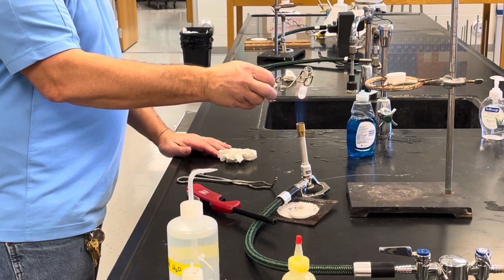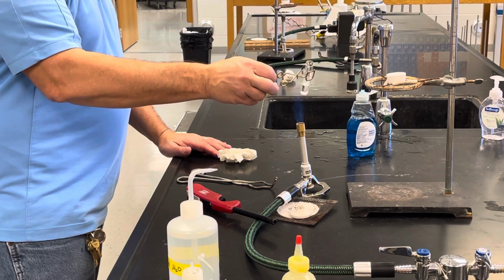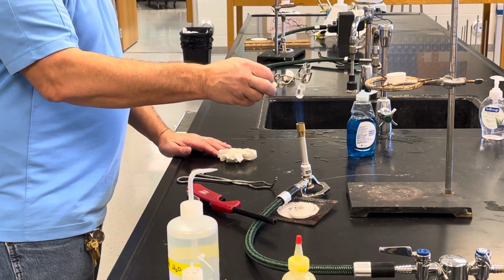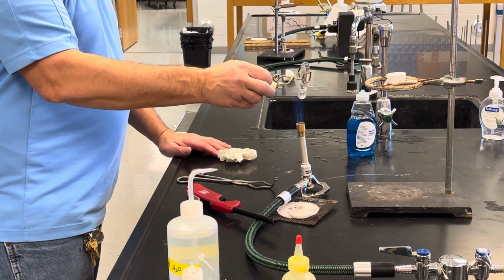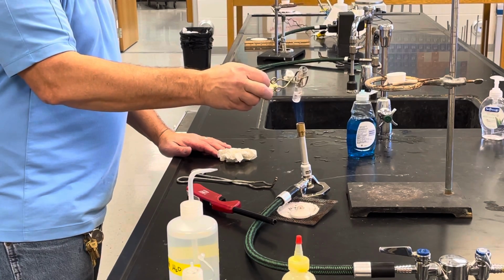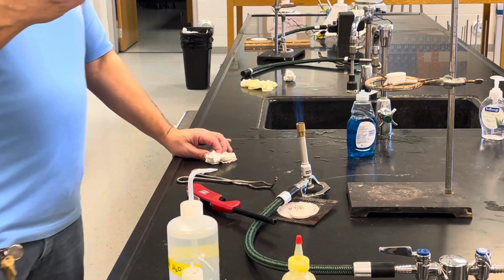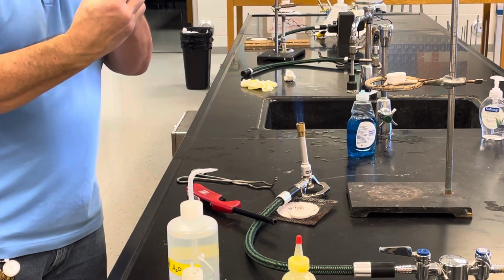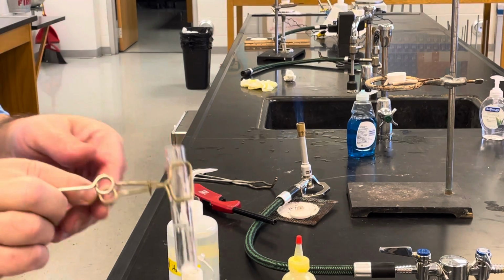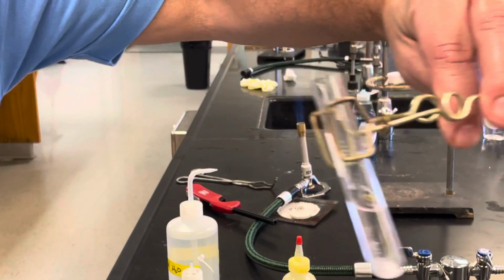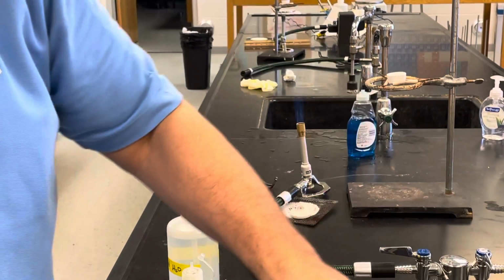So as I just heat this up just a little bit, kind of stirring it as I'm heating it just by shaking it a little bit. You can see that all of your solid redissolved, okay?